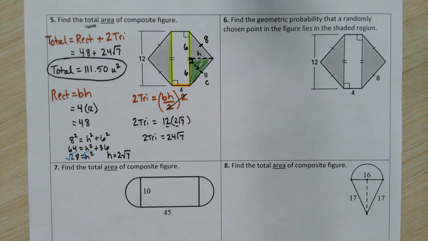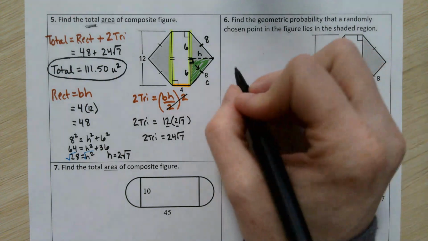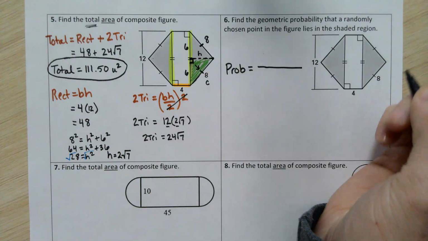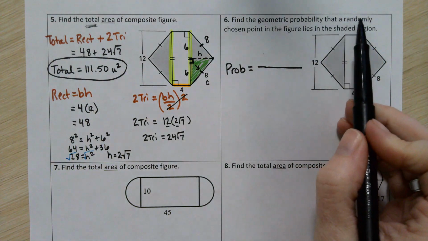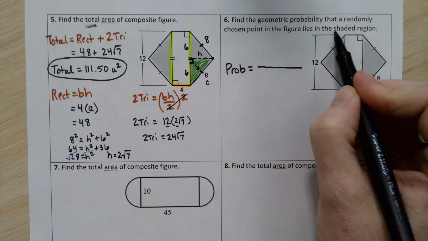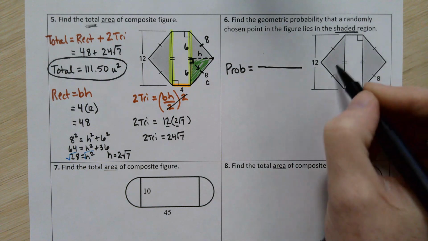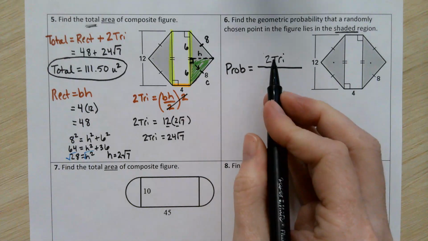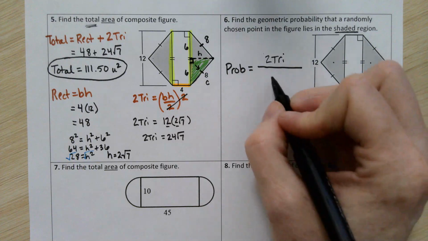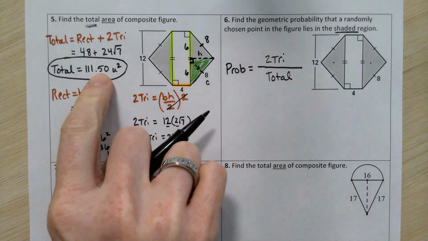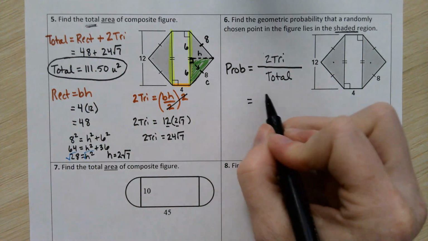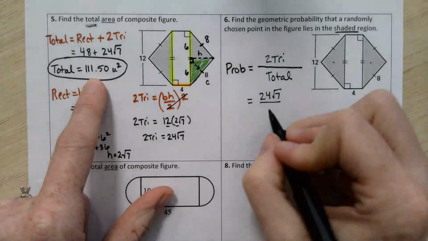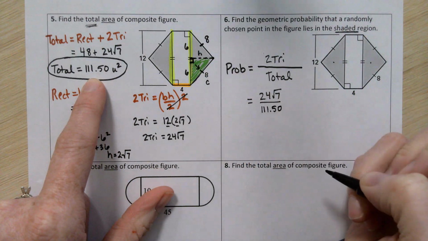All right. Number 6, I see the same diagram, but I'm noticing probability. So let's go ahead and set up our probability fraction and see what they're asking us to focus on. We want the probability that a randomly chosen point lies in the shaded region. The shaded region is those 2 triangles. So that 2 triangle number is going to be my numerator. And then the total area is actually what I just found. So we're going to have our 2 triangles in the numerator, the 24 root 7, and we're going to have our total area in the denominator.